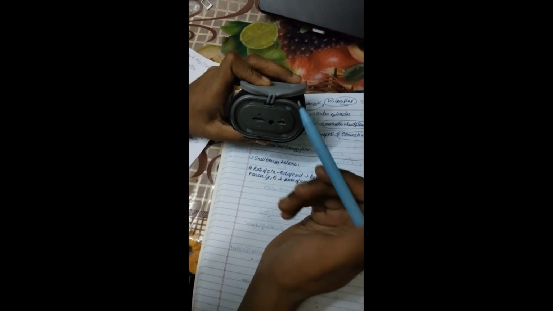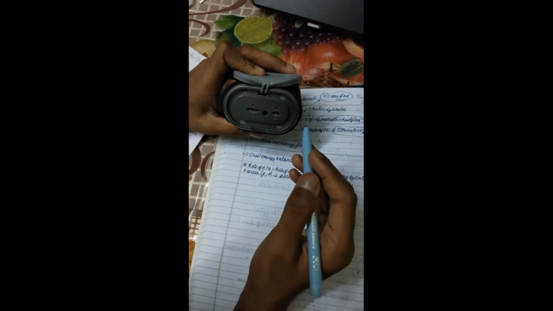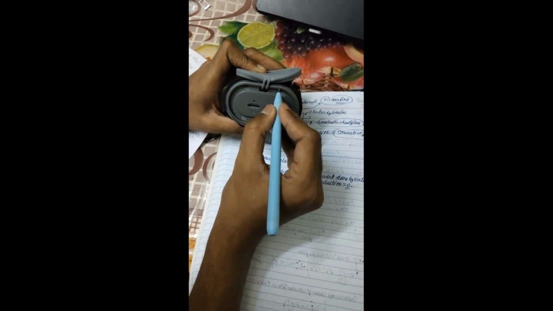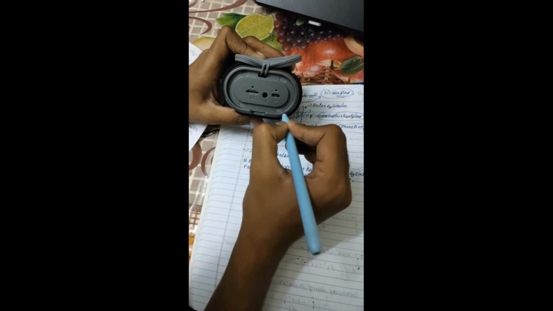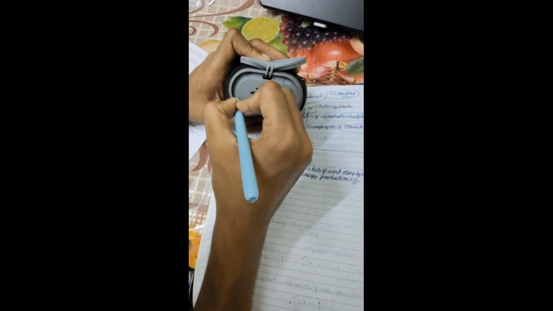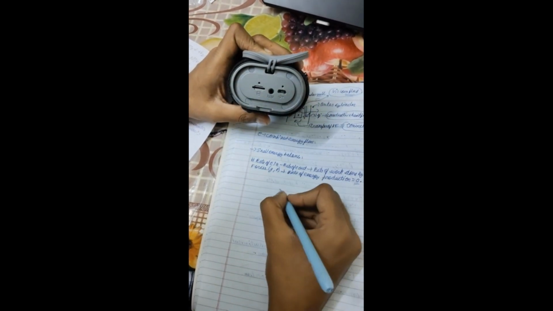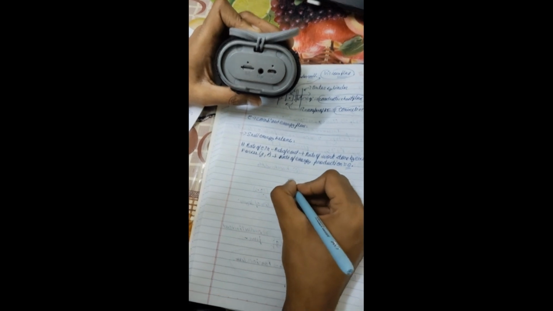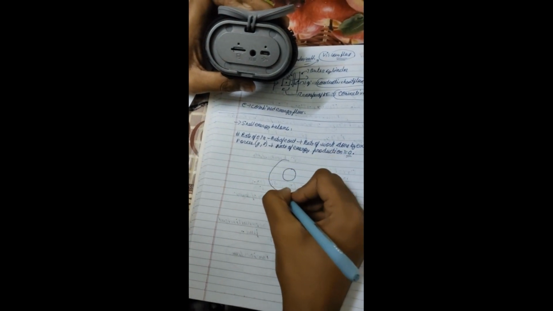Suppose this is our outer shell. Let's assume this is our outer cylinder, and this is our inner cylinder, and a particular fluid is filled between these two.